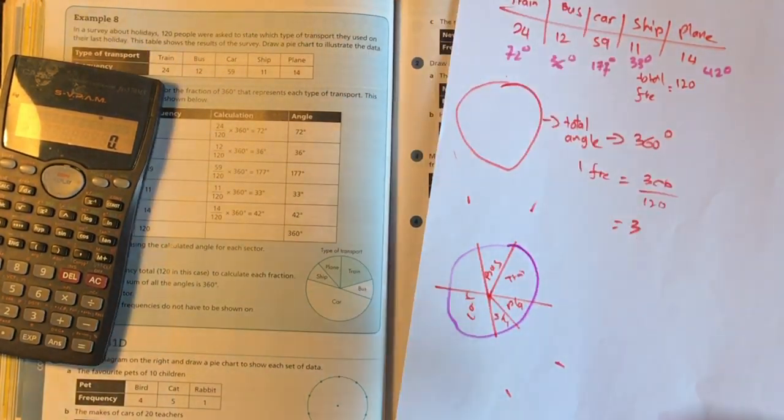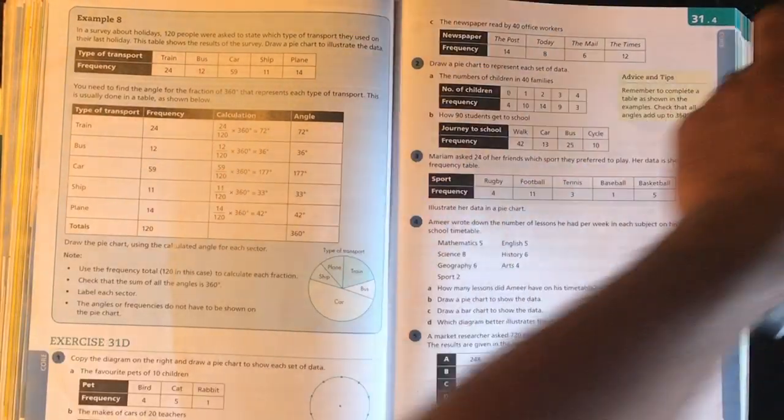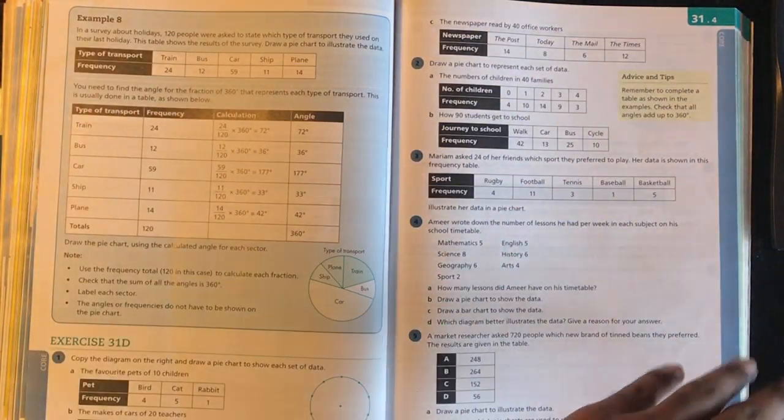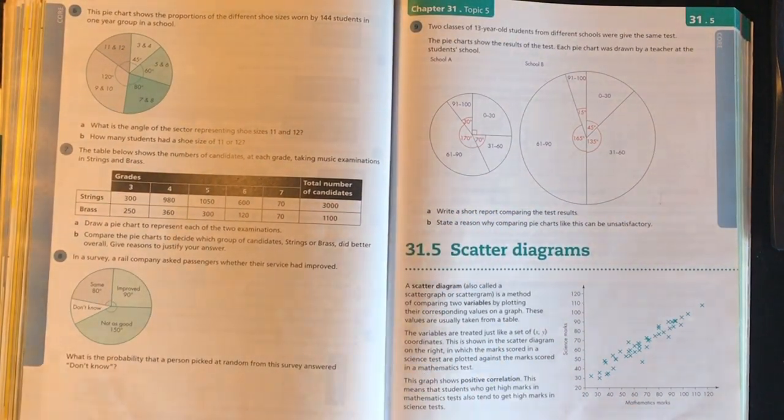So now that we're done with pie chart, return to the Zoom. I will select some exercise now. Oh yeah, Miss Mirisa prepared some exercise already. You do that. And then we will continue with scatter diagram, I'll go through it now.